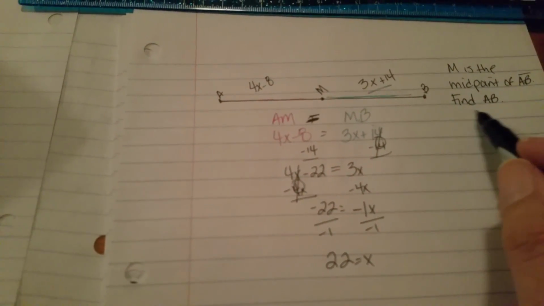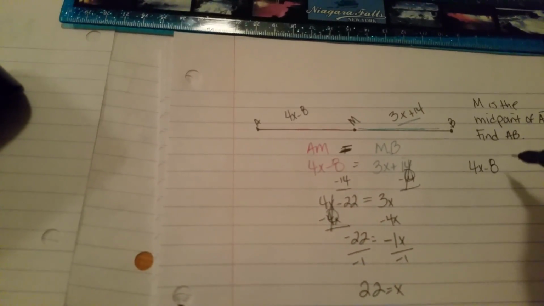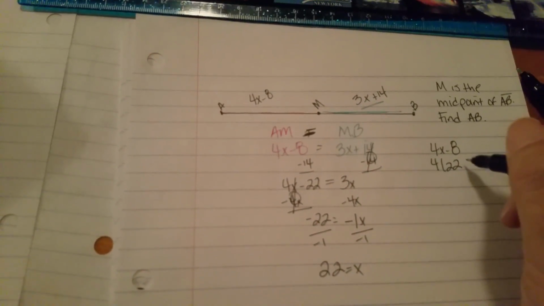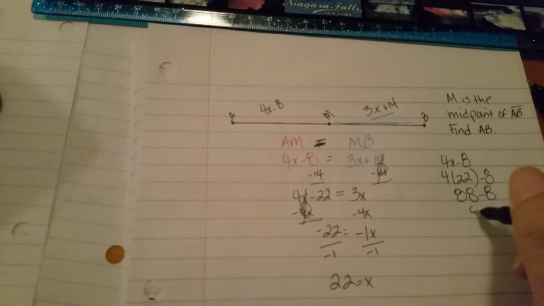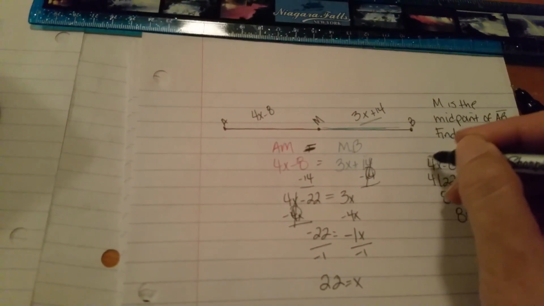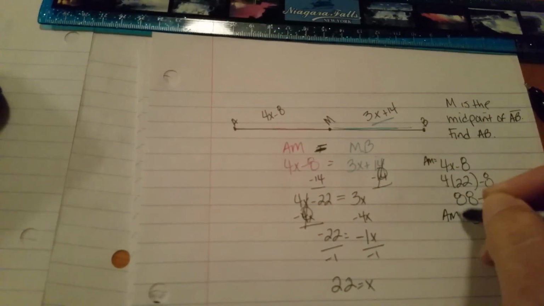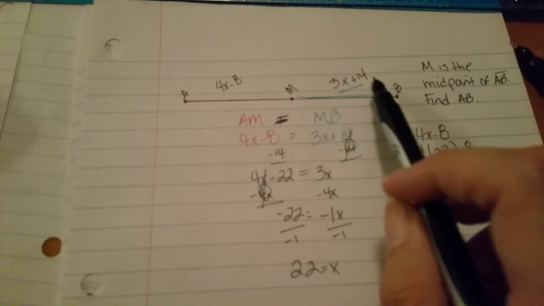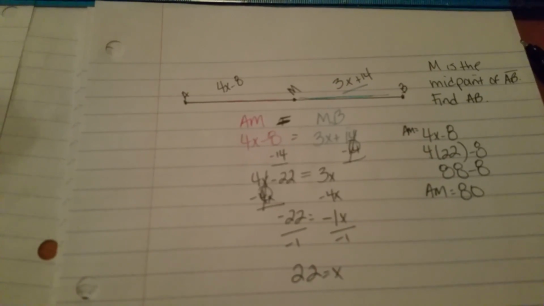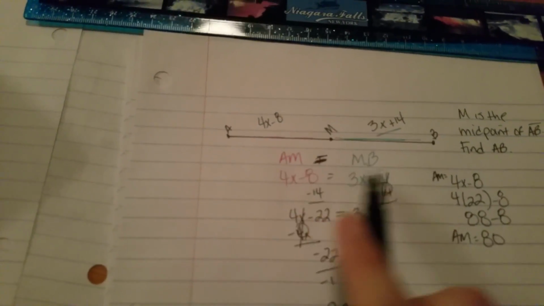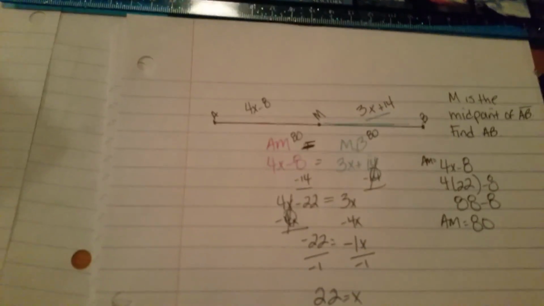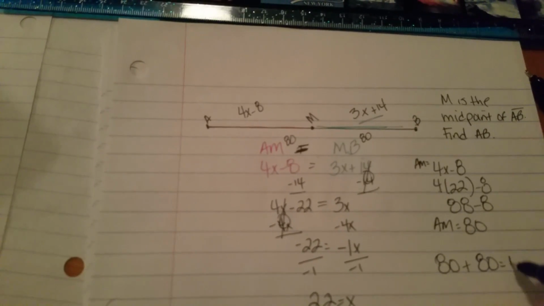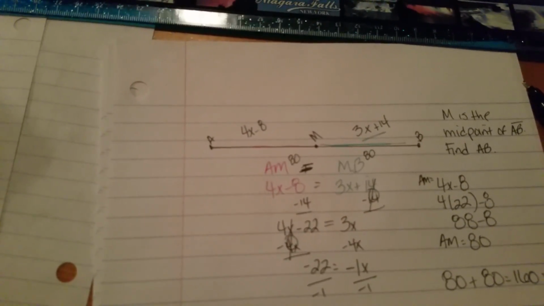So what I wanted to do, though, was find AB. So I have to go put this back in here. So 4x minus 8, 4 times 22 minus 8, is 88 minus 8. So that's 80. So AM equals 80. Now you might be tempted to go calculate this up here. Go ahead if you want to. But didn't we say that this and this are equal? So if AM is 80, then MB is 80. So 80 plus 80 equals 160, and that is AB.